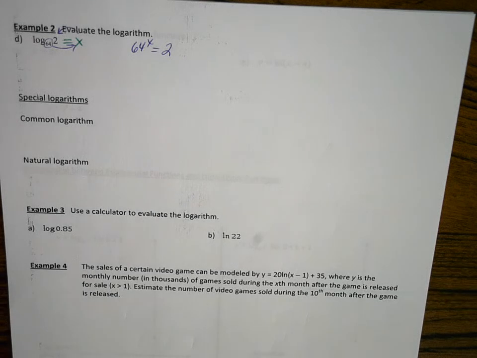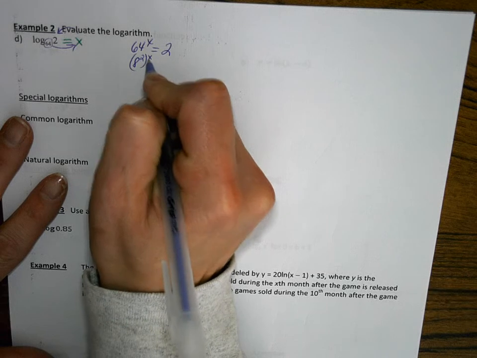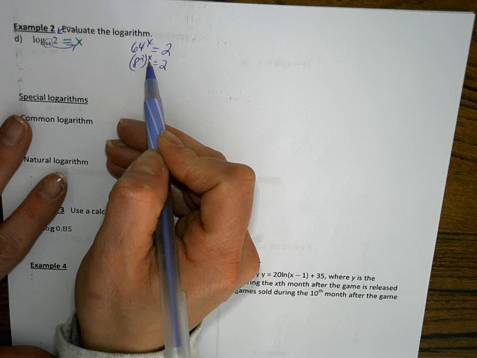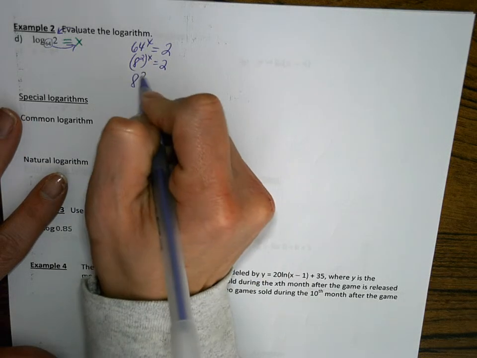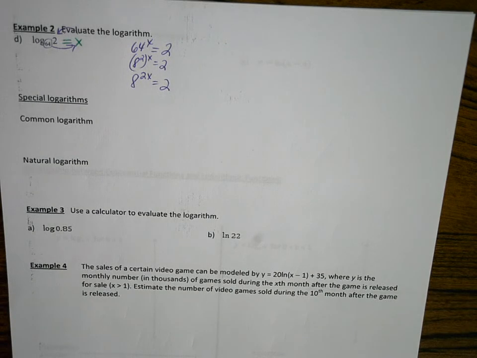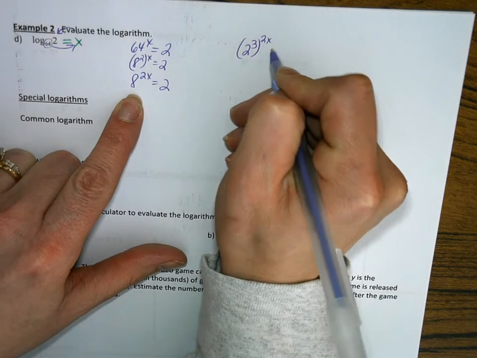However, I look at that number of 64 and I think what? 8 squared. Okay, I think 8 squared. So a power to another power, what do I do with those exponents? Multiply. So that's 8 to the 2x is equal to 2. And then I wonder if I really got anywhere. Now I got an 8 and a 2 instead of a 64 and a 2. But I remember that 8 is special also. 8 is 2 cubed, to the 2x is equal to 2.